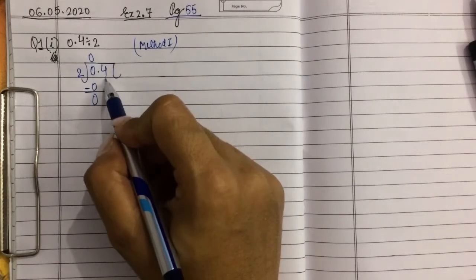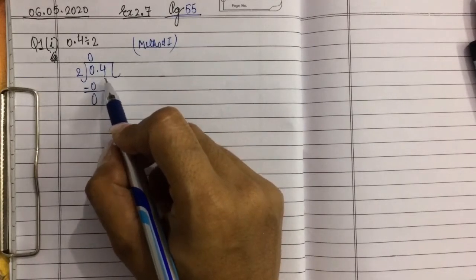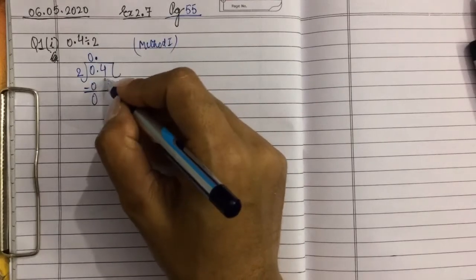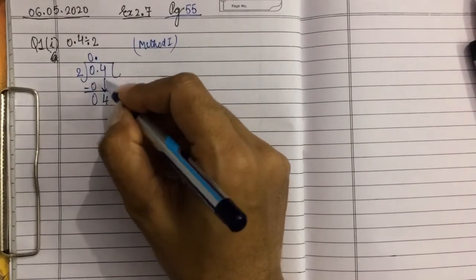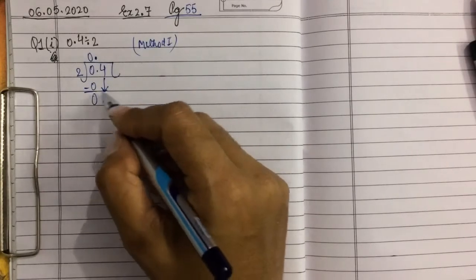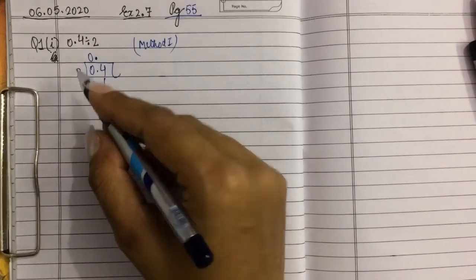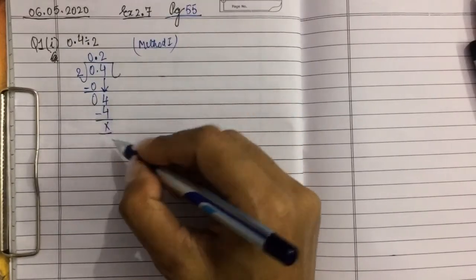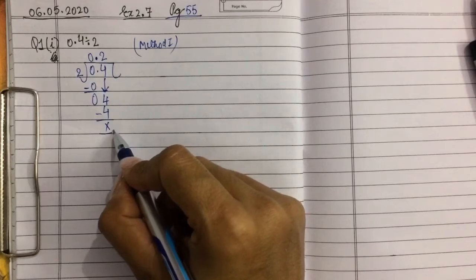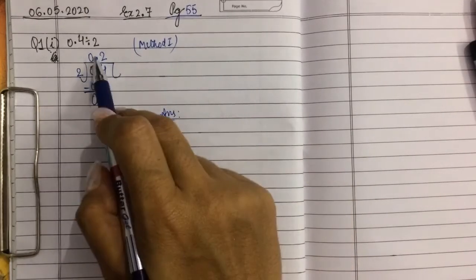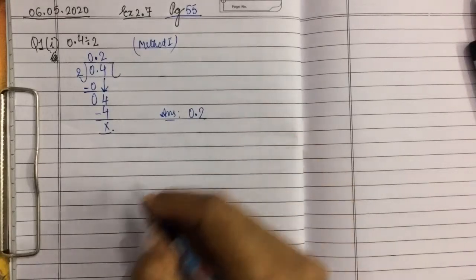Now I use this digit. As soon as I cross the point, the point will be used in the quotient, and the digit from the decimal part is used here. Now you have to find 4 in the table of 2. So 2 2s are 4. The remainder is 0. This is something you need to check. The remainder must be 0. Hence, the answer will be the quotient obtained, 0.2.